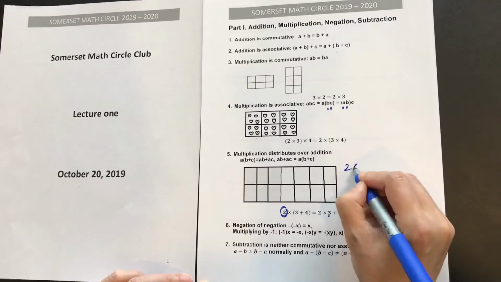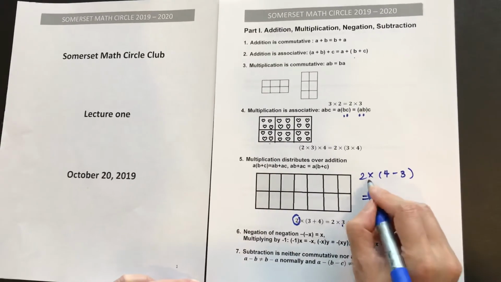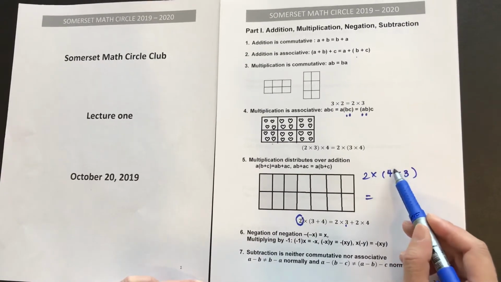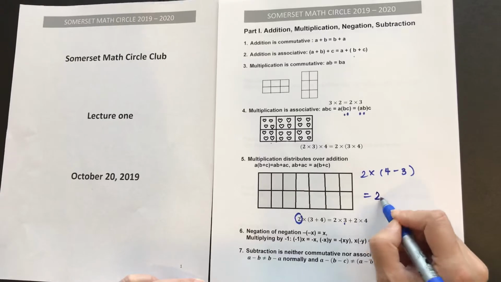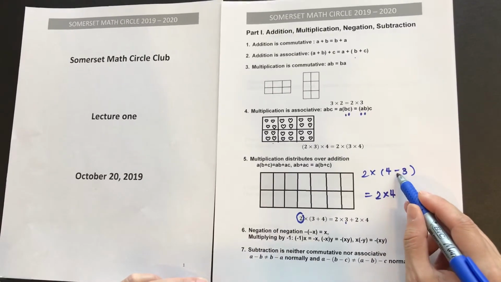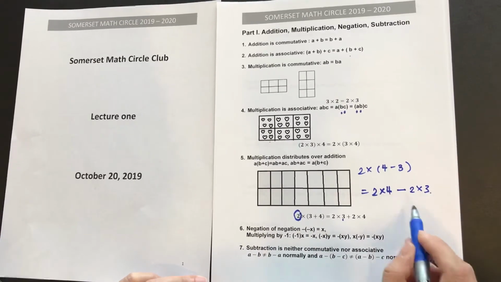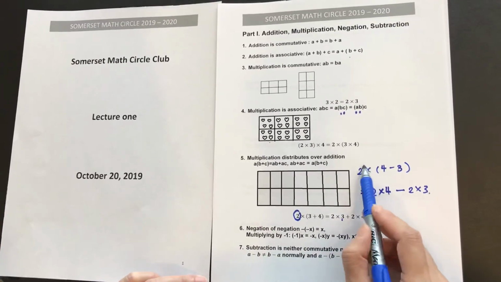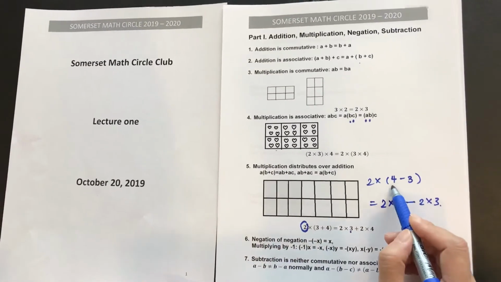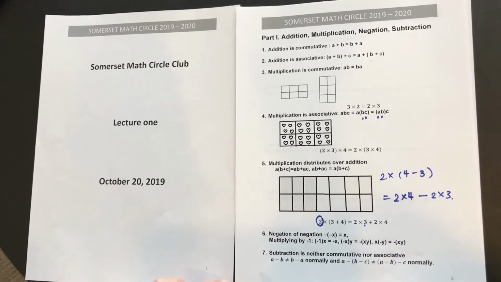So if we have 2 multiply 4 minus 3, to break up the bracket, again, the multiplication is going to distribute over the 2 terms. First term would be 2 multiply 4. Whatever sign inside the bracket remains, and then 2 multiply 3. So this is how the multiplication distributes over the terms inside the bracket. You can have multiple terms inside the bracket, and this one would distribute over every single term.